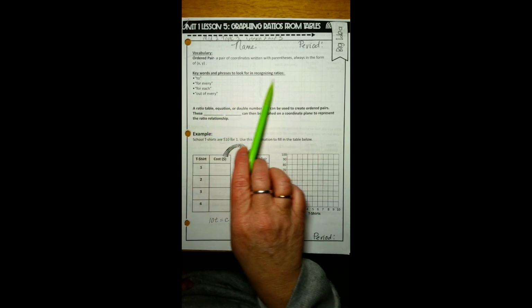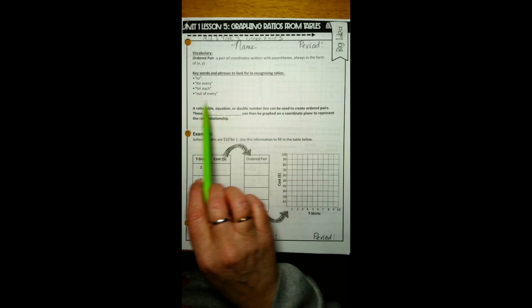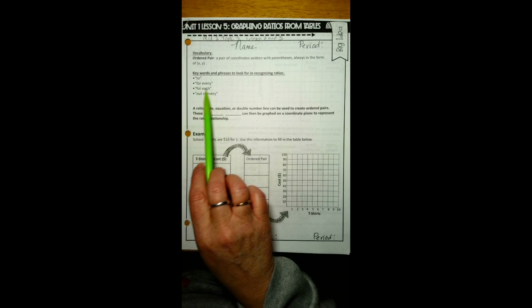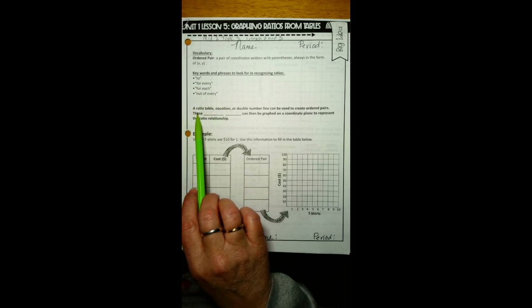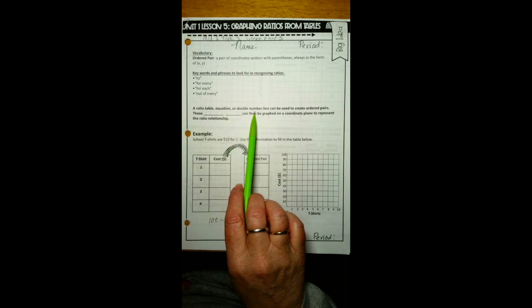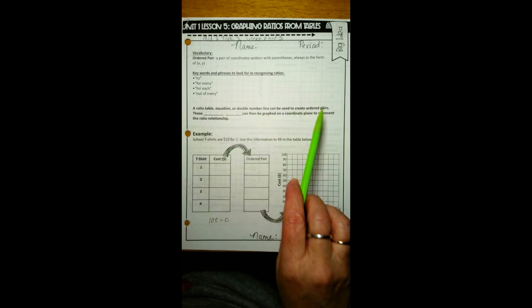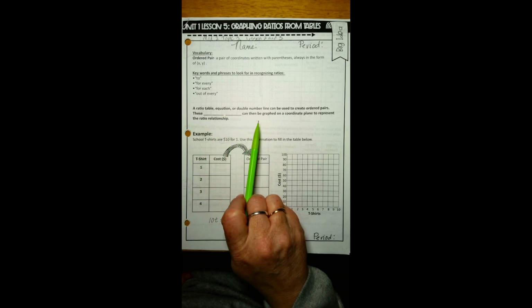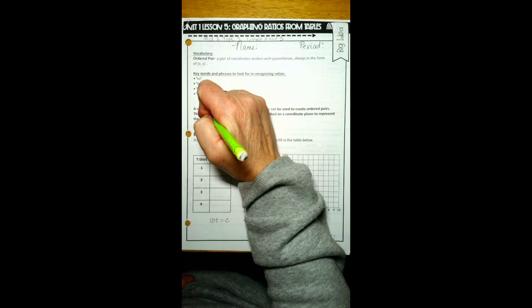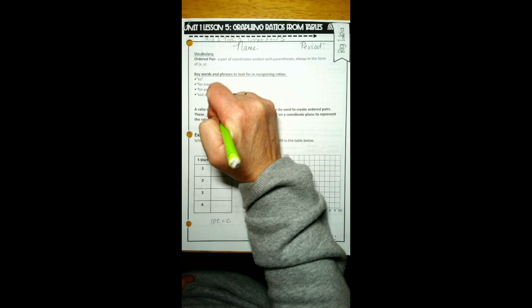Vocabulary. An ordered pair is a pair of coordinates written with parentheses, always in the form of x, comma, y. And we've talked about that already this year. Keywords and phrases to look for in recognizing ratios. Again, this is a review. To, for every, for each, or out of every. A ratio table, equation, or double number line can be used to create ordered pairs. And we've done that as well. These ordered pairs can then be graphed on the coordinate plane to represent the ratio relationship.